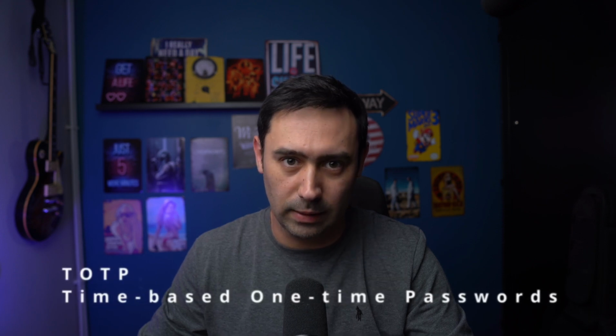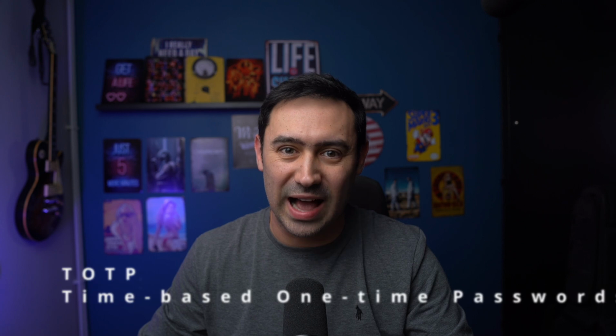HOTP codes have some issues, with the main one being synchronization of the counter. Every time a user authenticates, the counter increases. If the counter gets out of sync, it's not that easy to fix. A much more secure and common way to generate one-time codes is called TOTP. That stands for Time-Based One-Time Passwords.